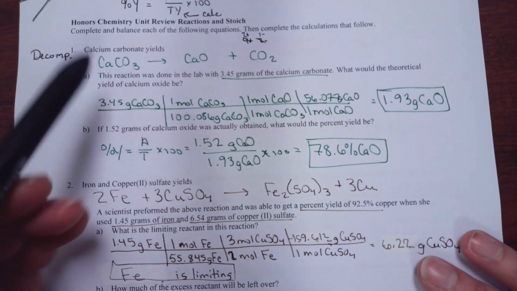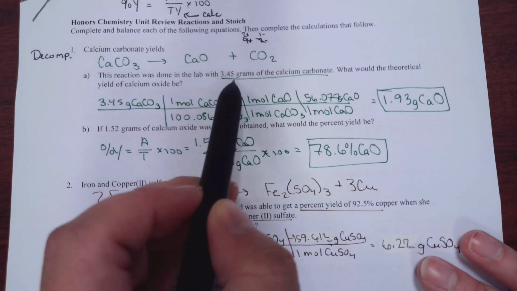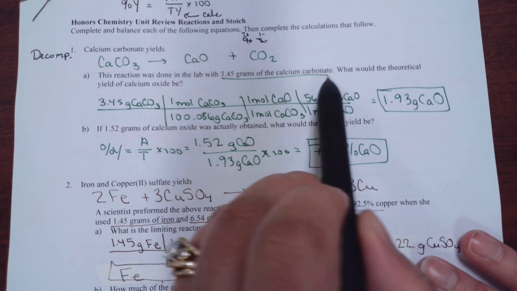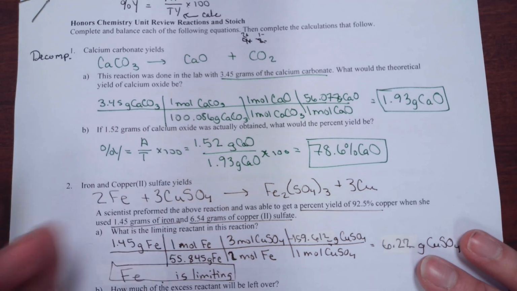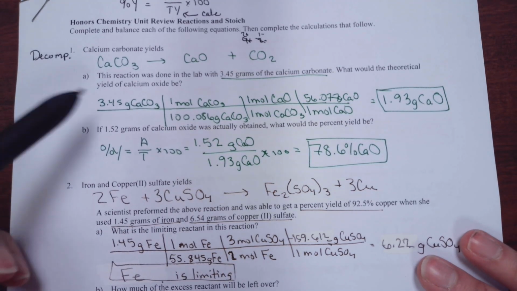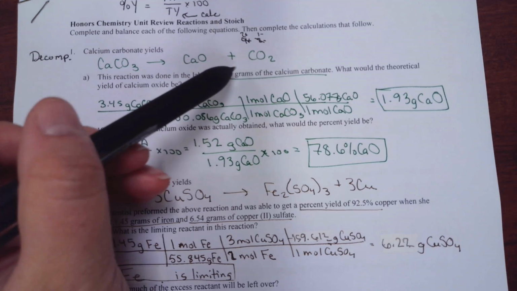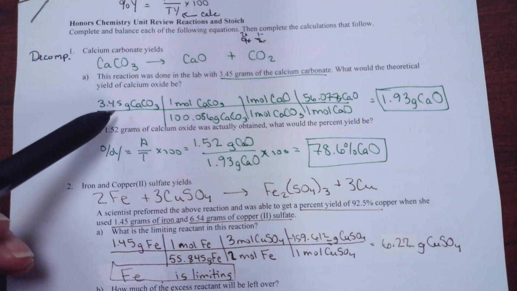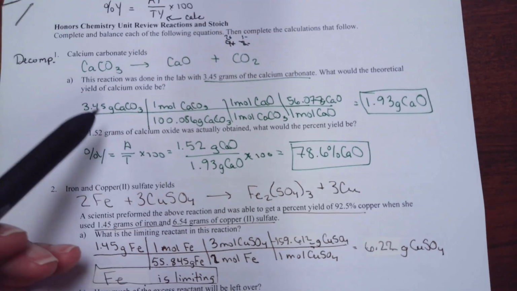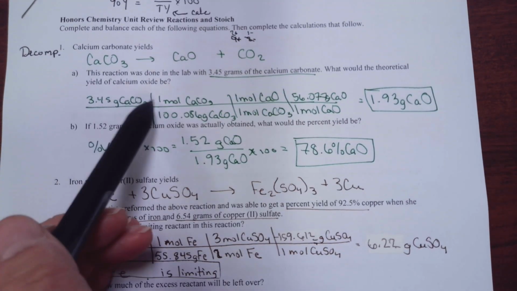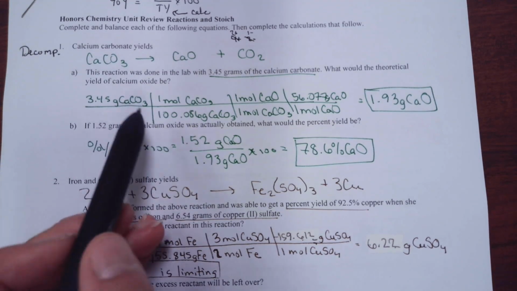So for letter A, it says this reaction was done in the lab with 3.45 grams of calcium carbonate. What would be the theoretical yield of calcium oxide? So this is just a basic gram to gram stoich. We start with the reactant that they've given. They've asked for a theoretical yield, which remember I told you is a calculated value, specifically of the calcium oxide, so that particular product.